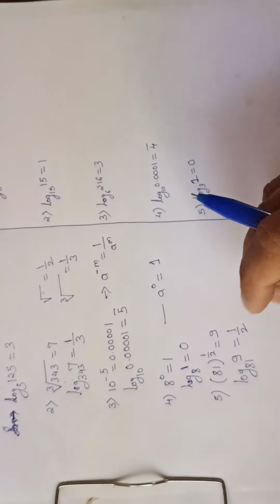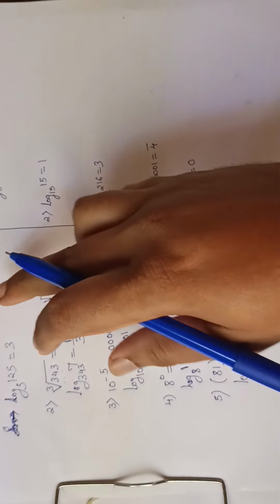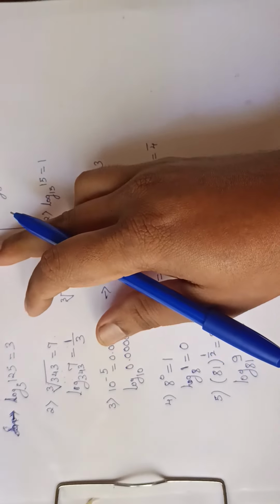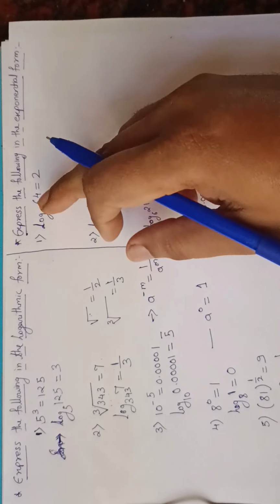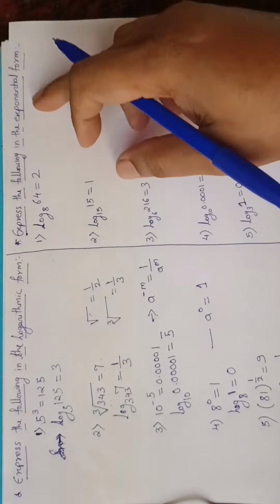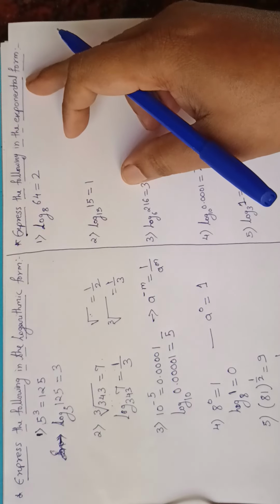Okay, so like this you have to write the given statement in the logarithmic form. In the next video we are going to see how the log statement can be written in the exponential form.